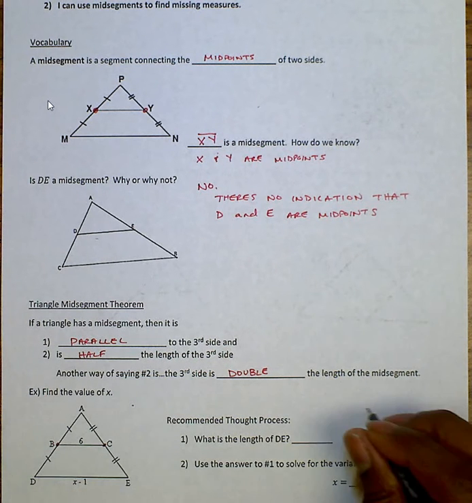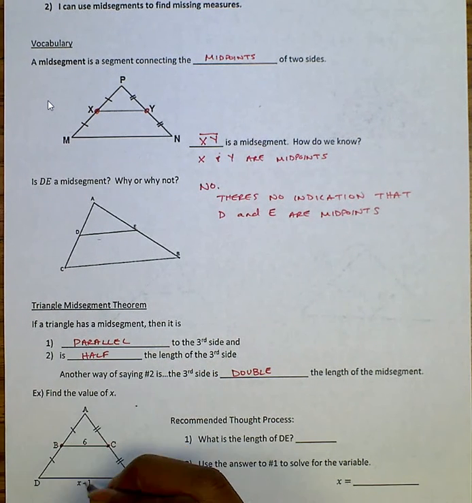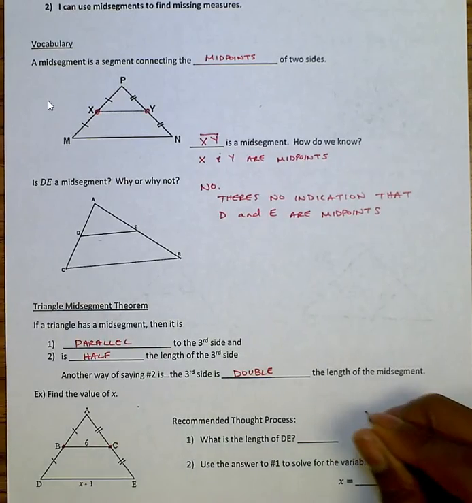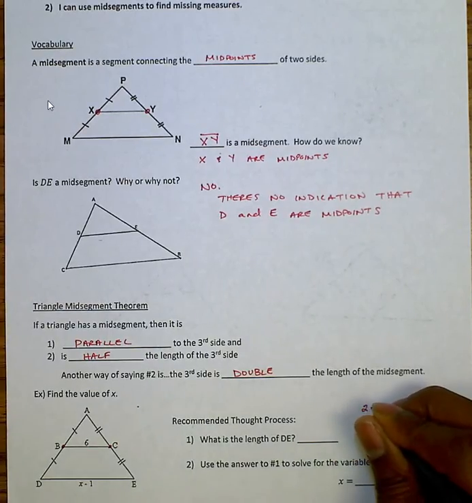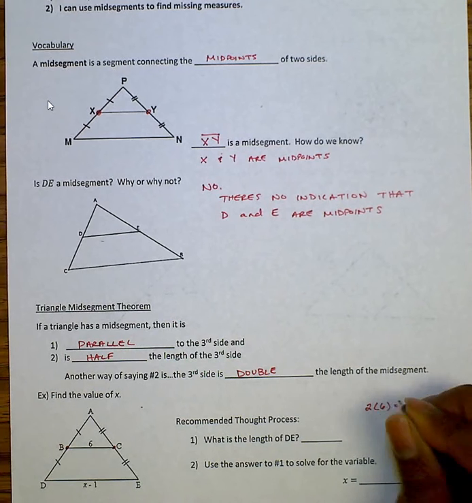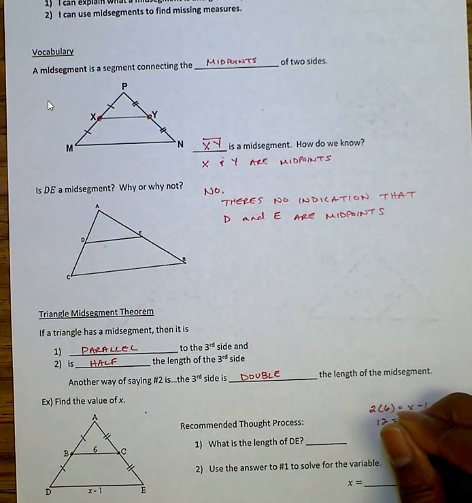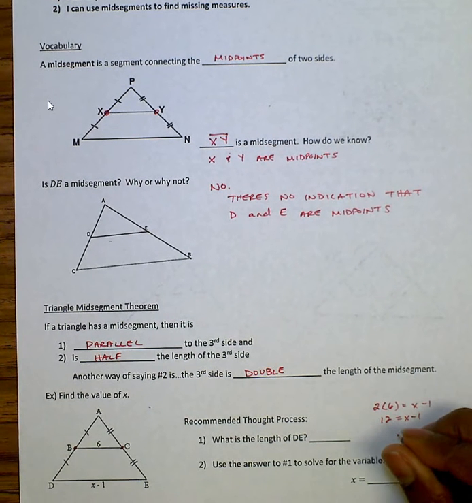We can say a mid-segment is half of the third side, or the third side is twice as large as the mid-segment. So we're going to say 2 times the mid-segment equals that third side, x minus 1. So x minus 1 is 12, and that makes x 13.